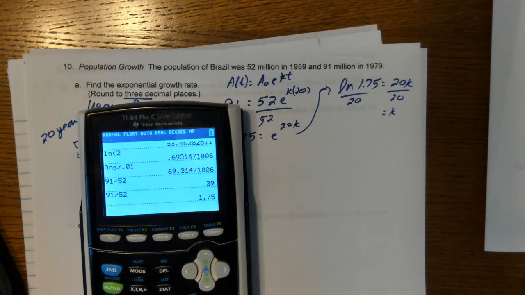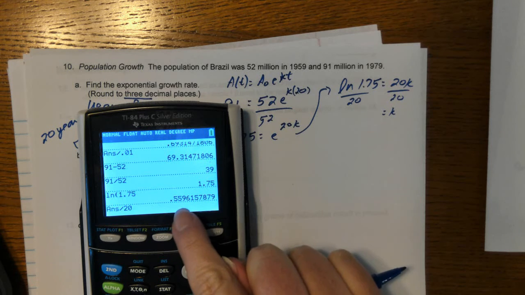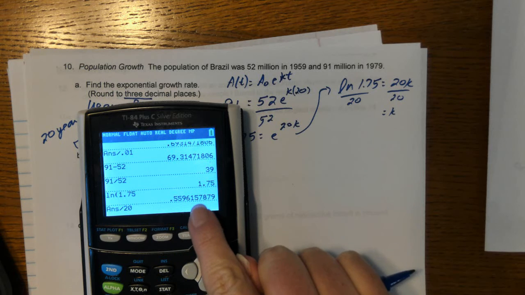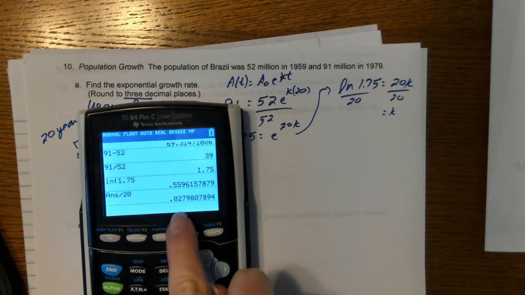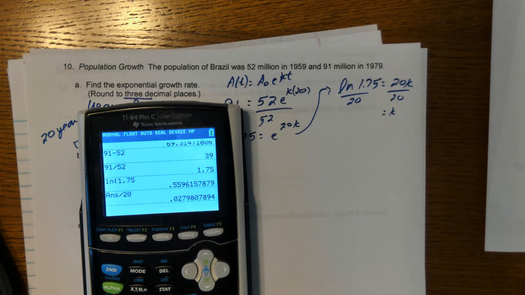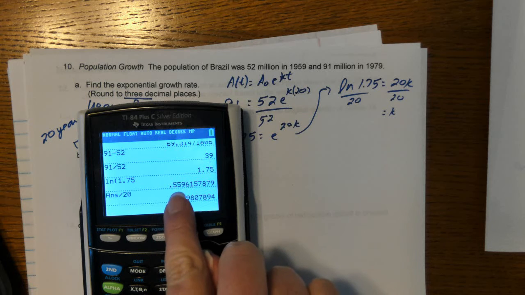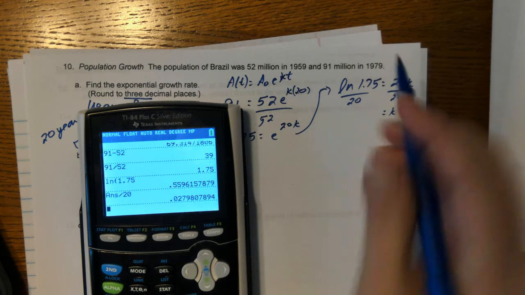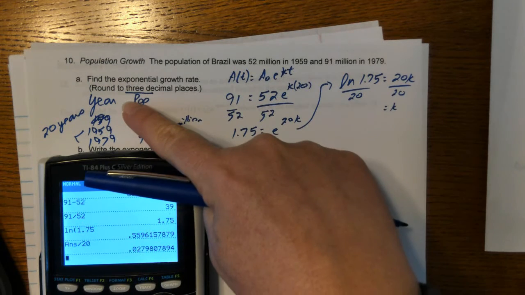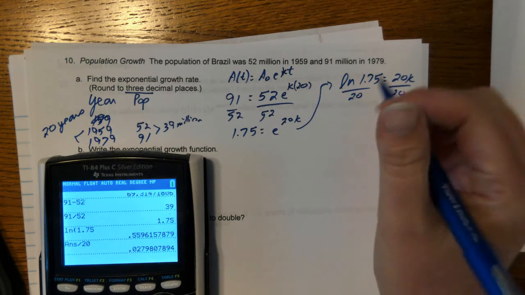So ln 1.75, divide that result by 20. Notice I did not round off the 0.5596. Do not round it. If you round it off here, you will lose accuracy and will not be accurate to all your decimal places in your final answer. So leave that 0.55 number in there and hit divided by the 20, okay? And then here is where I can finally do my rounding because I have my final answer.